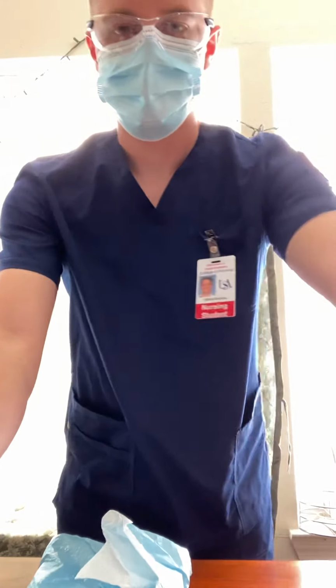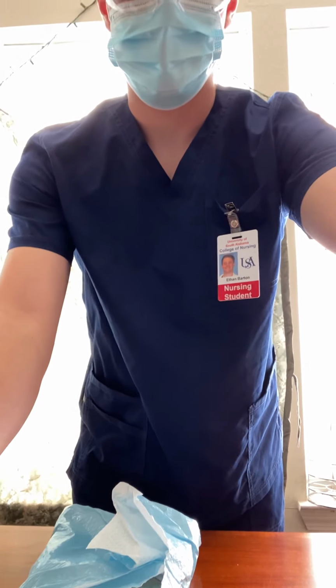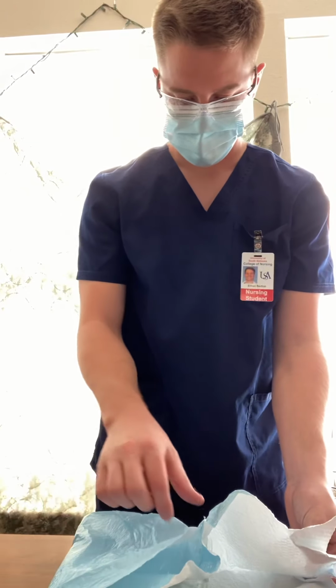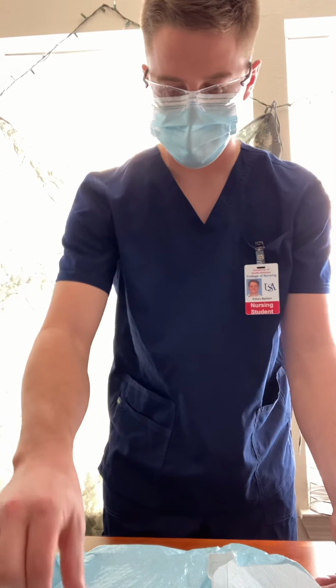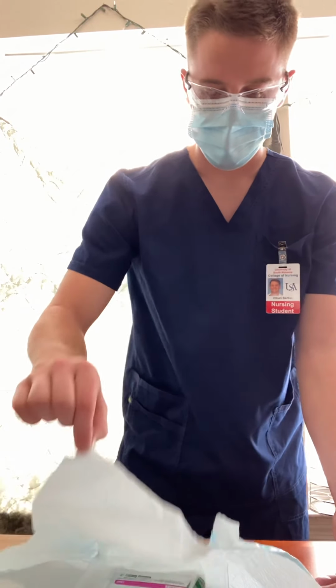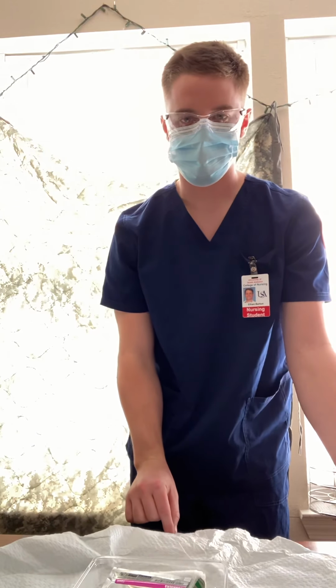And after I've done that, I'm going to perform hand hygiene. Next, I'm going to open the rest of my kit. Trying to get this so you can see. Noting the 1-inch border. Also, it should be at waist level or above, and anything off the table is considered unsterile now. So after I've done that, I'm going to don my sterile gloves.